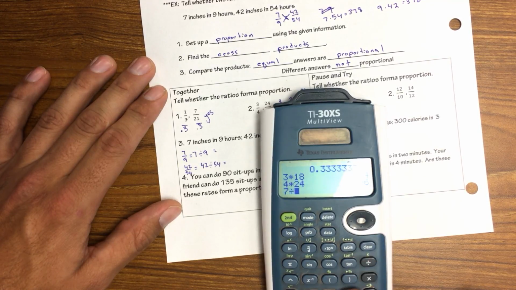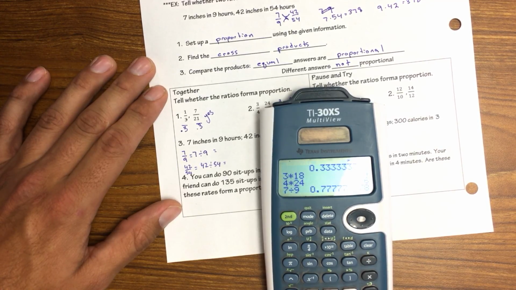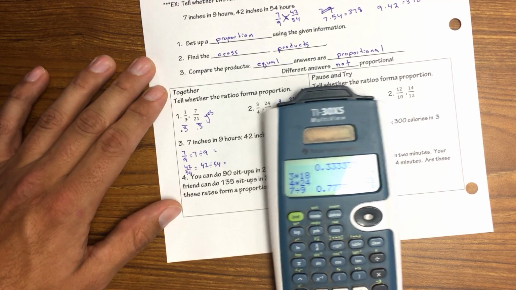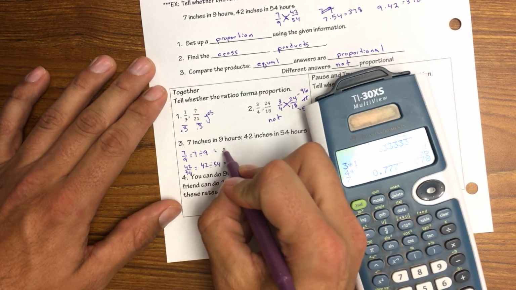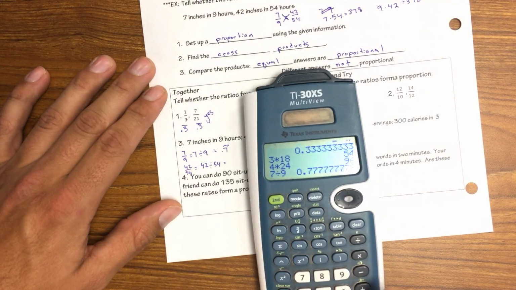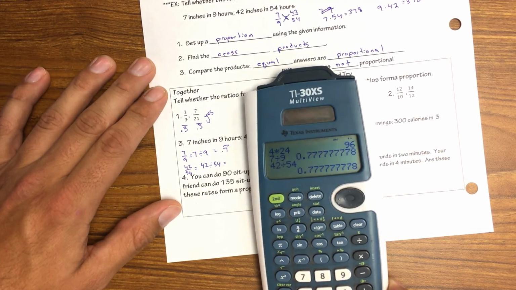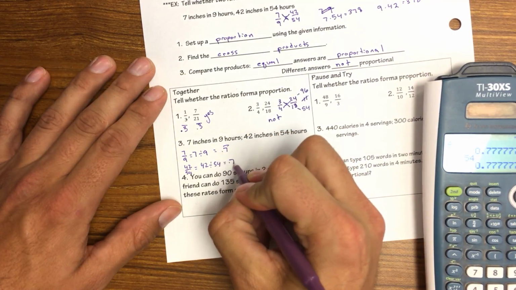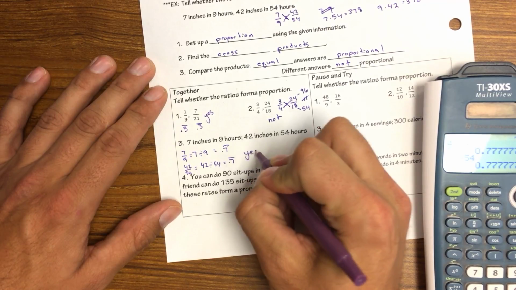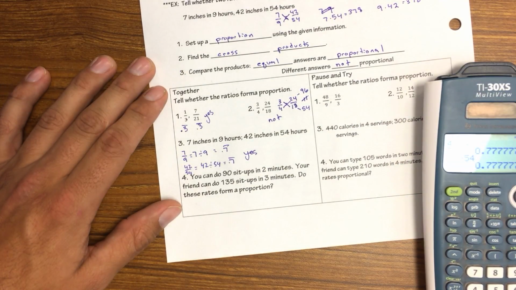So 7 divided by 9 equals 0.7 repeating. So I can write that here, 0.7 repeating. And 42 divided by 54 looks like the same answer to me, 0.7 repeating. So this is also 0.7 repeating. So yes, those two form a proportion.